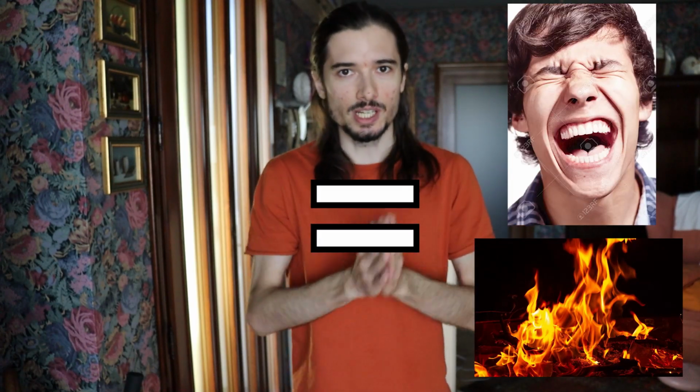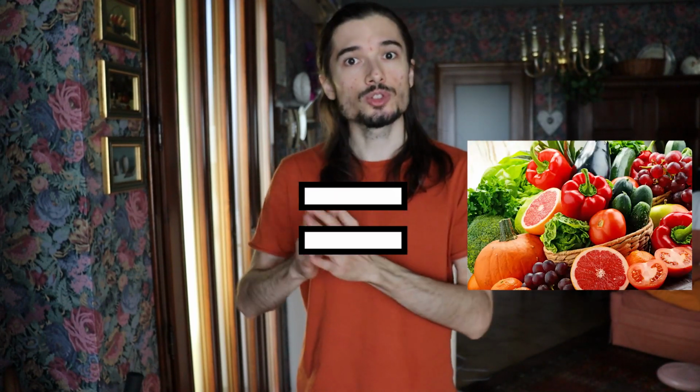If you touch a fire and the fire causes you pain, fire equals bad. If you're hungry and you eat some food and the food makes the hunger go away and you're still alive, food equals good. That's literally what the F is doing. Nothing else. It's a very simple function.